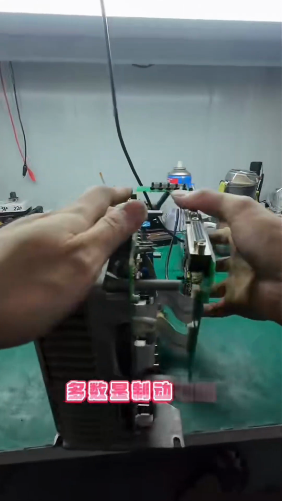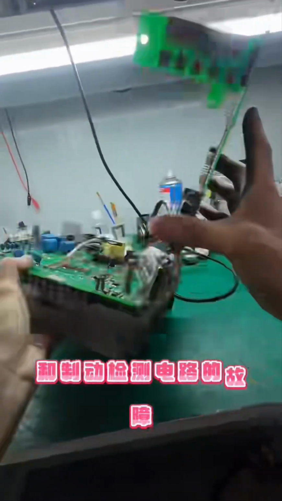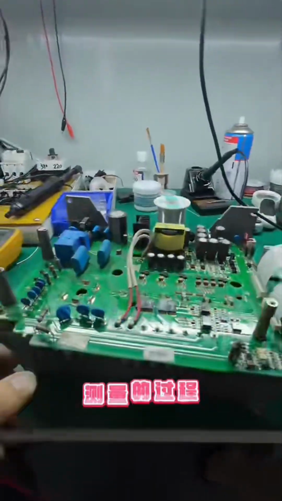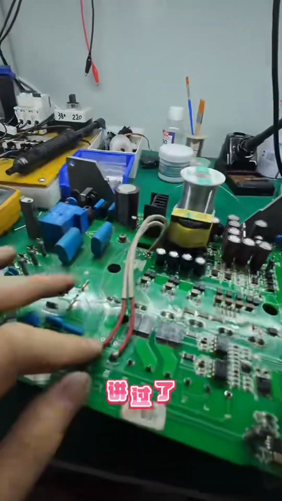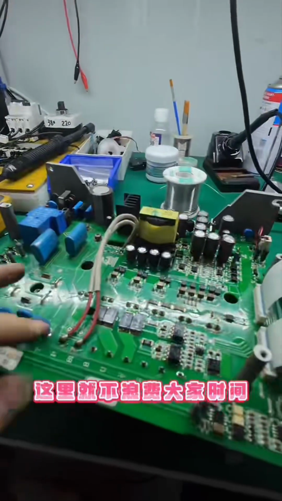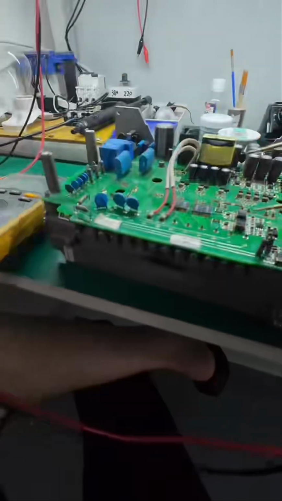Most of them are the failure of the brake resistance and the brake test circuit that I have talked about in my previous videos, the process of disassembly and the usual test measurement. Let's not waste everyone's time here. Let's look at the problem directly.